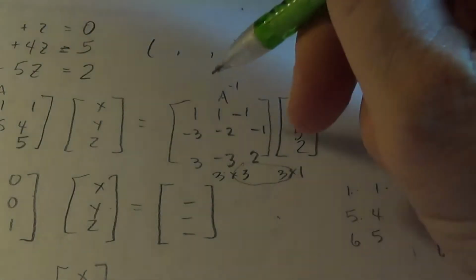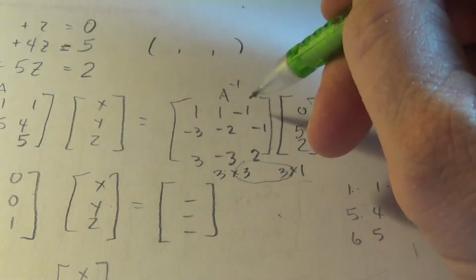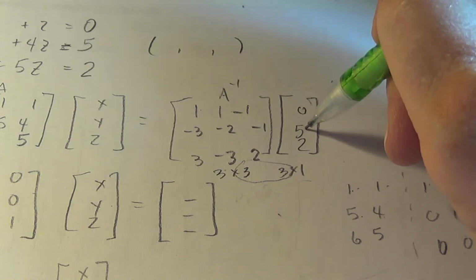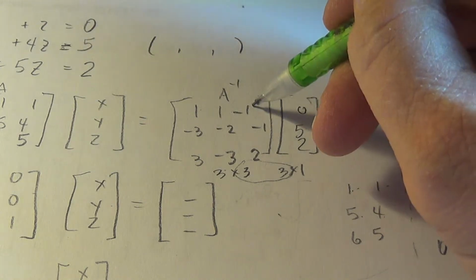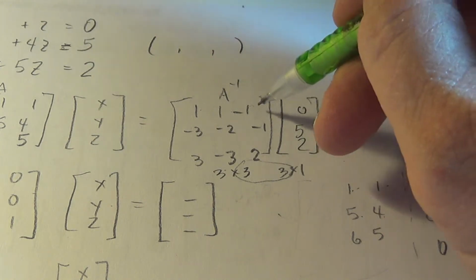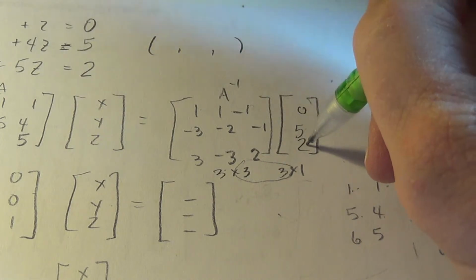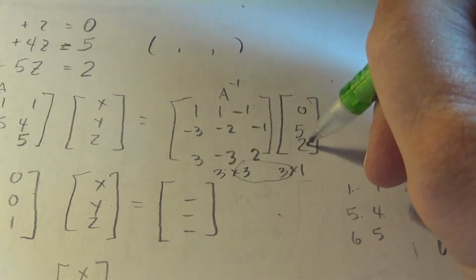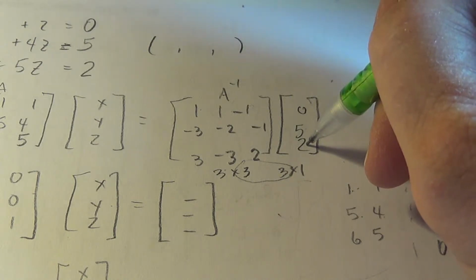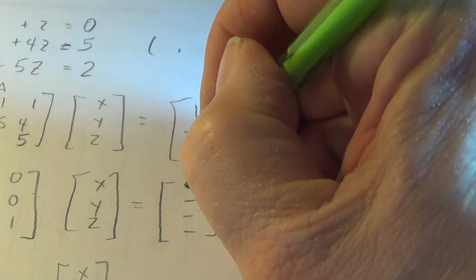So 1 times 0 plus 1 times 5 is 5, minus 1, or plus a minus 1 times 2. So 5 minus a 2 gives me a 3. Let me check that out. Okay, I agree with myself.